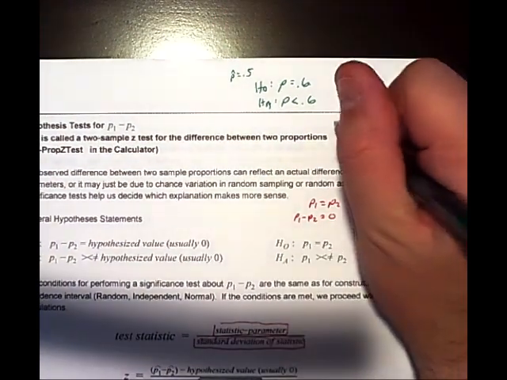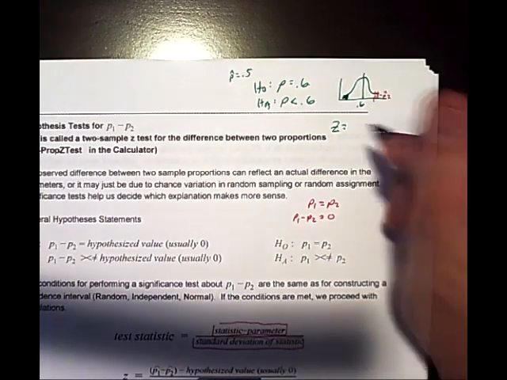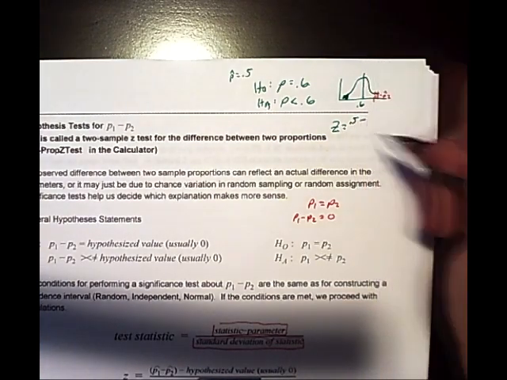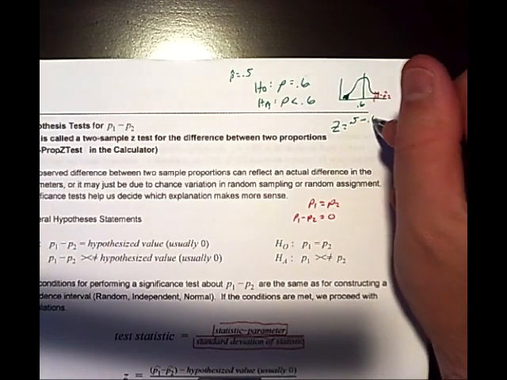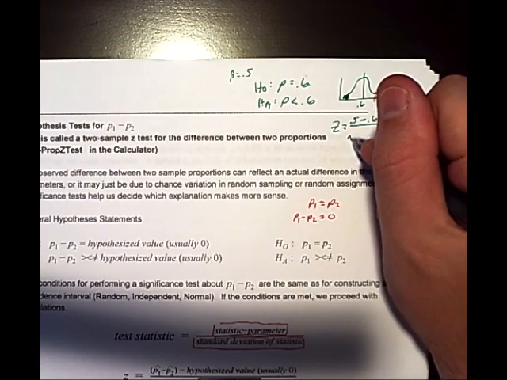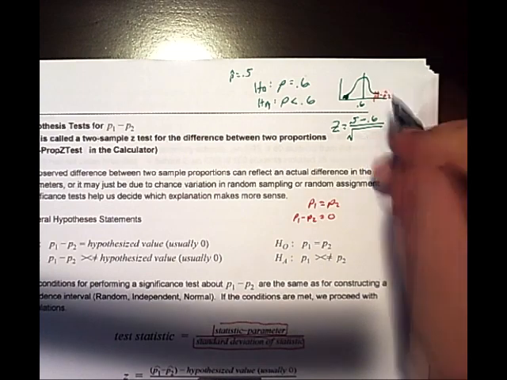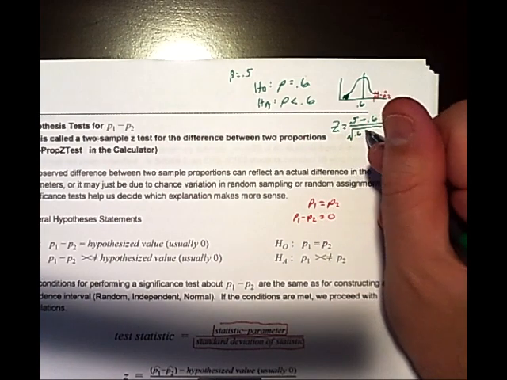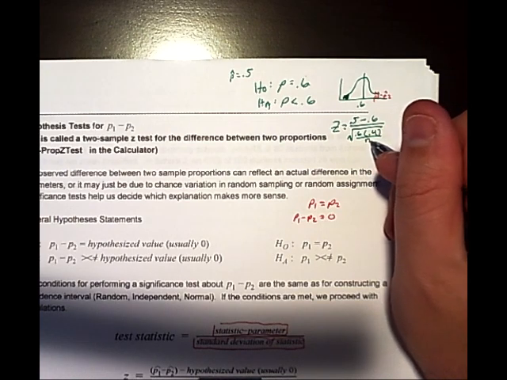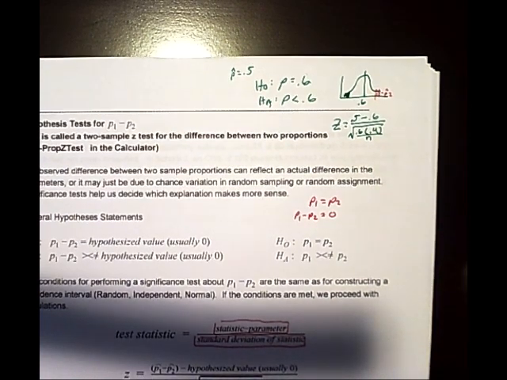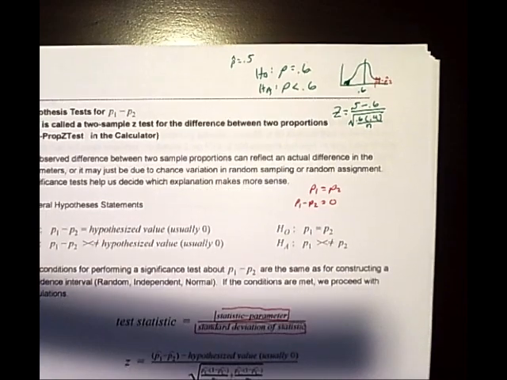Now, the way we would calculate the test statistic there is we would take our statistic minus our hypothesized parameter all over the square root of our hypothesized parameter times 1 minus it over your sample size, whatever it was. This one's a little bit different.